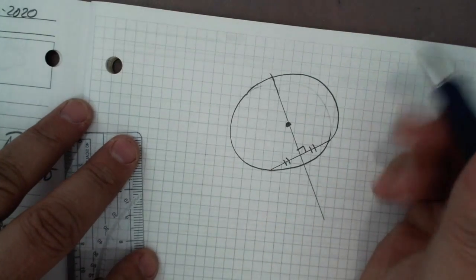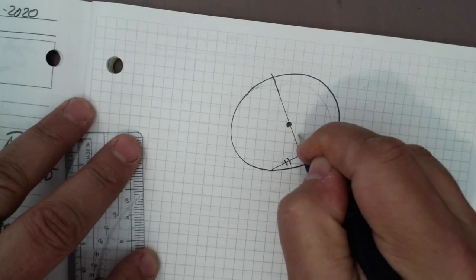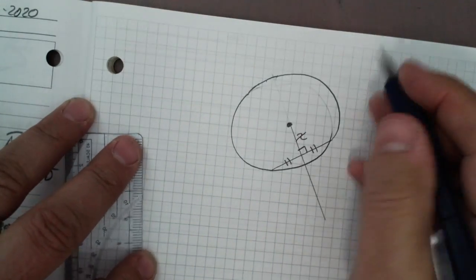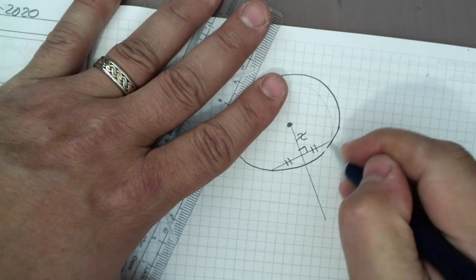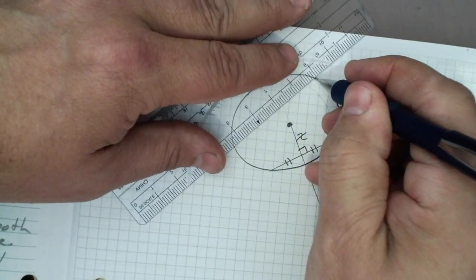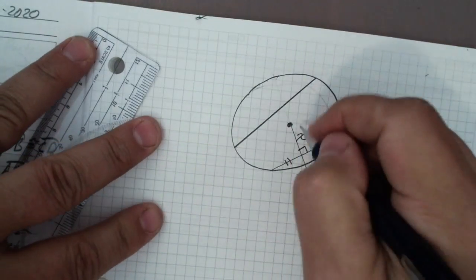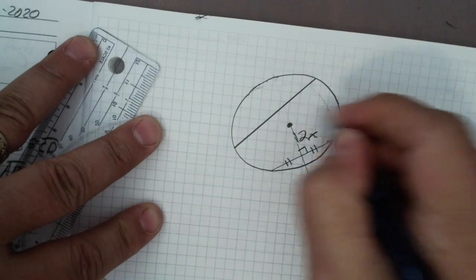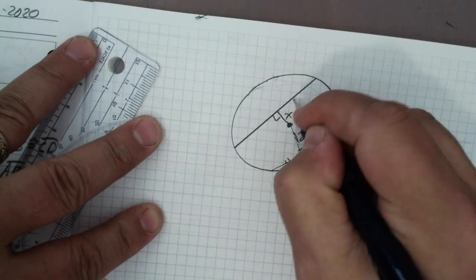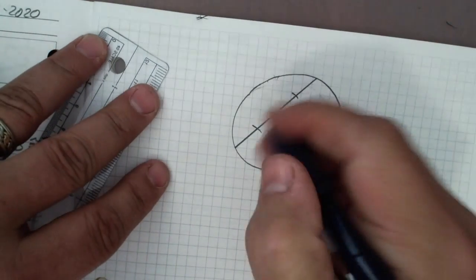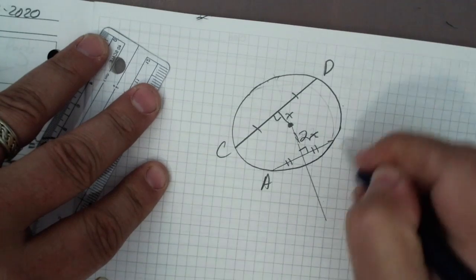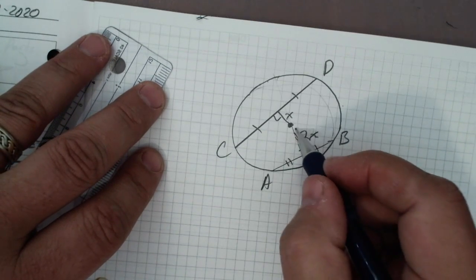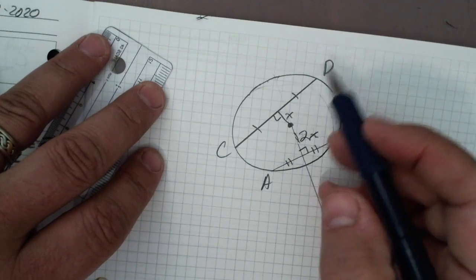Now, the next thing to know about chords is the distance between the chord and the center. So if I know the distance from the chord to the center, and I have another chord, so this side is 2x, and this side is x, I know that CD is going to be bigger than AB because the closer the chord is to the center, the closer it is to being the longest chord.